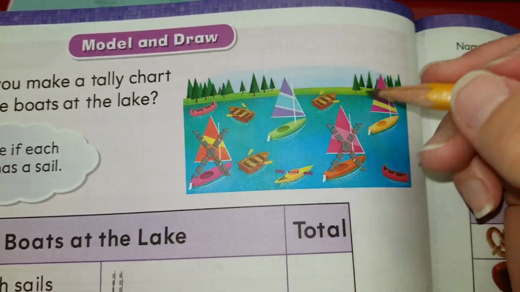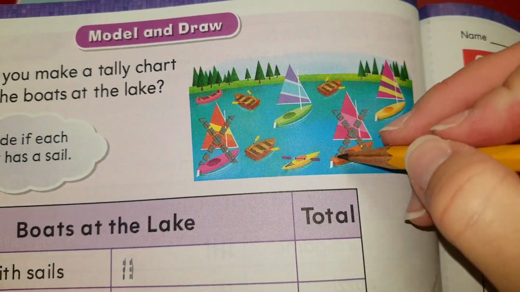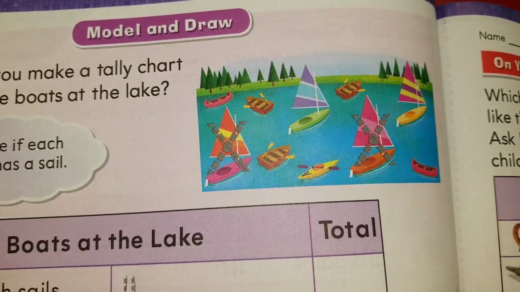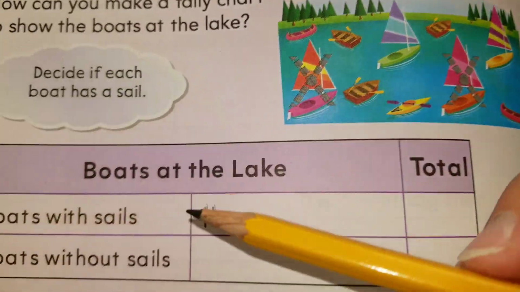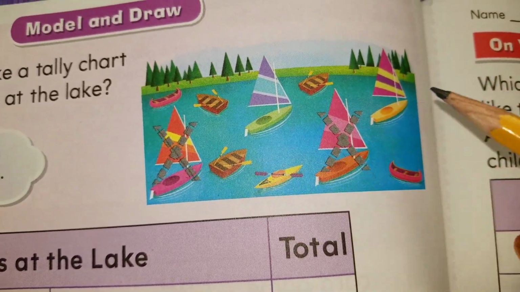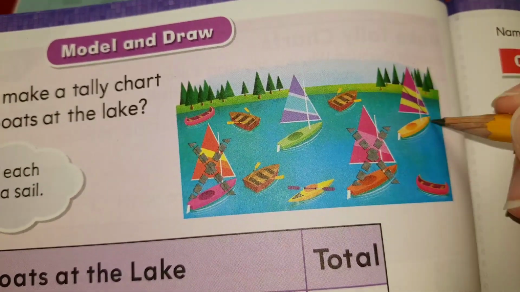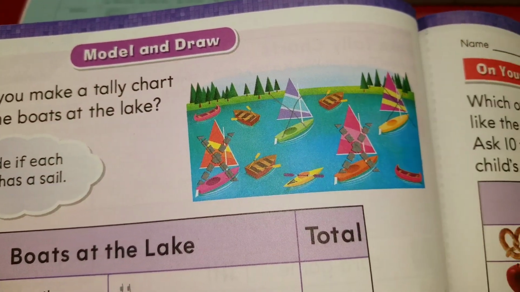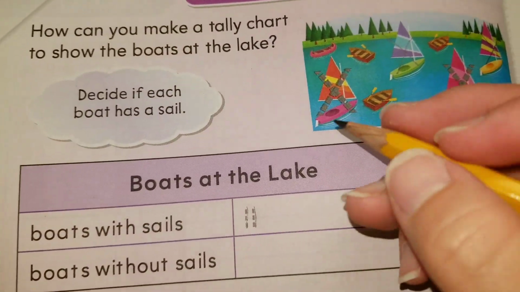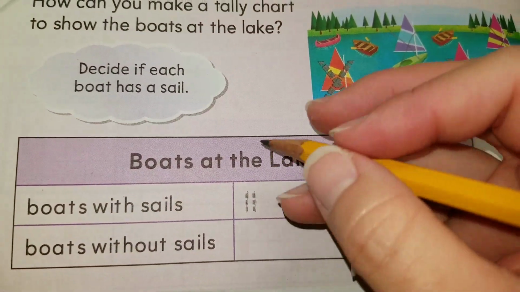We can trace it. And now we can see how many more sailboats do we have. We already have 2 over here that we mark, and then after 2 we say 3, so you can cross it out, 3, and then 4. How many sailboats do we have in all? 4.